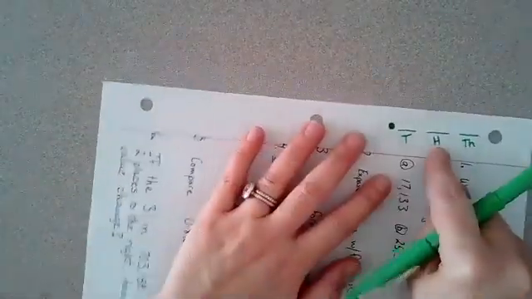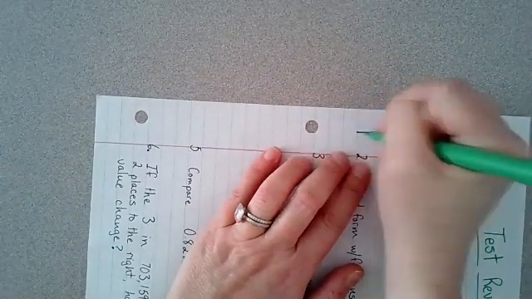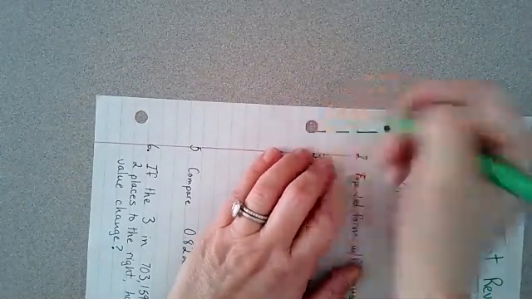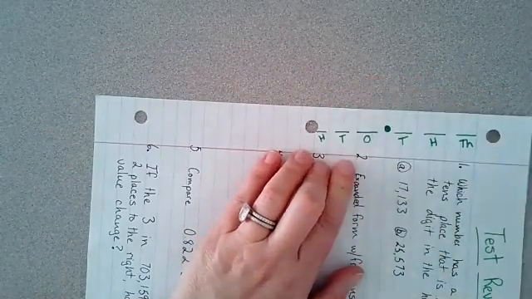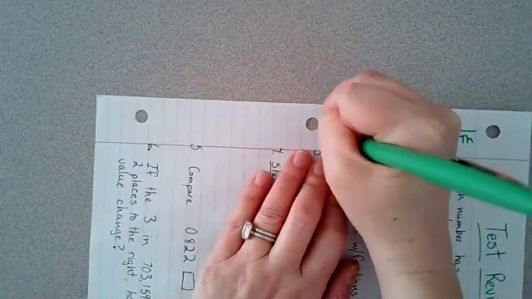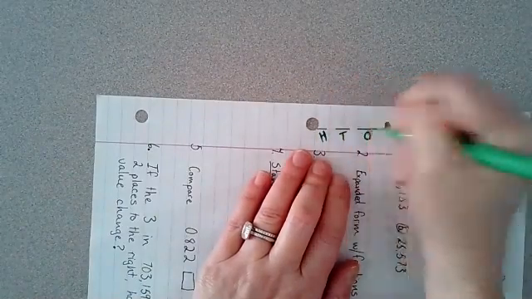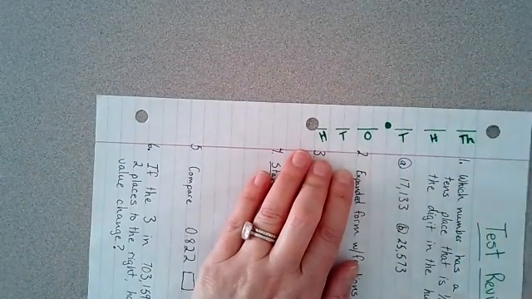Okay, so you've got your tenths here, you've got your hundredths here, and you've got your thousandths. Then over here, let's draw 3 more lines. And remember, this is ones, tens, and hundreds. Cool? All right, so that's the first thing I want you to do when you sit down to your test today: make yourself a little place value chart. Tenths, hundredths, thousandths behind the decimal, ones, tens, hundreds in front of the decimal.